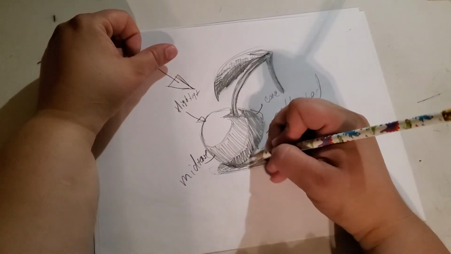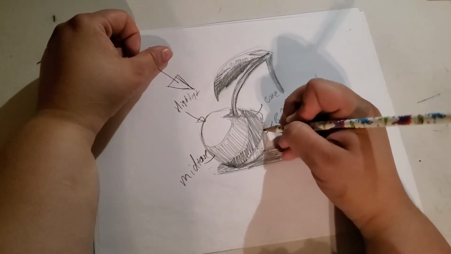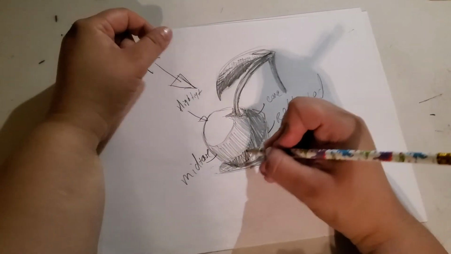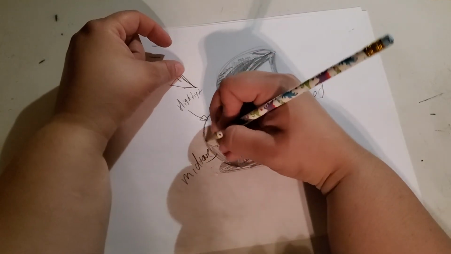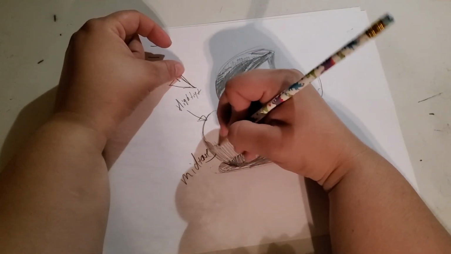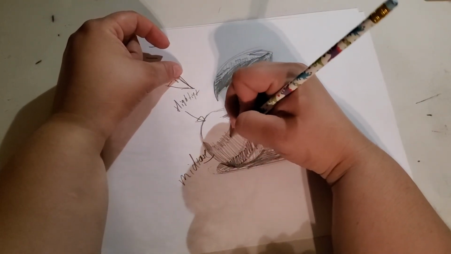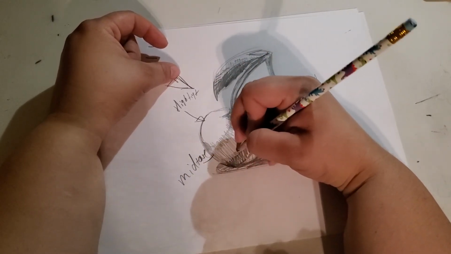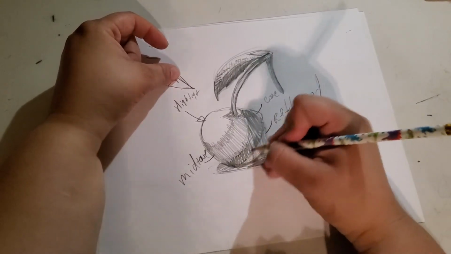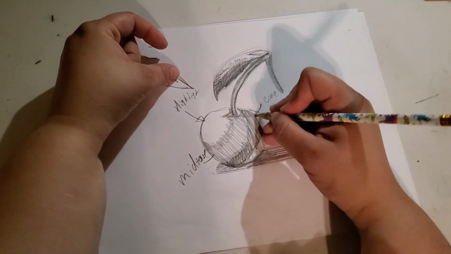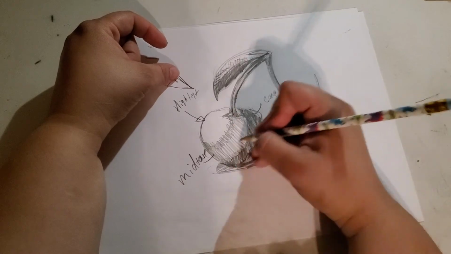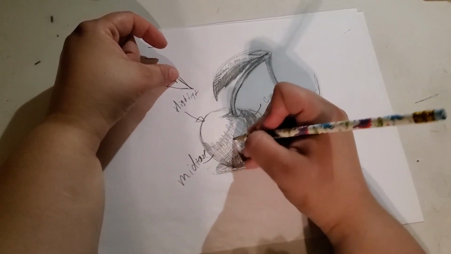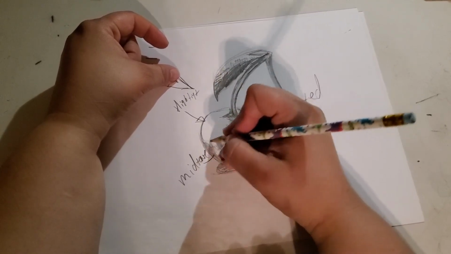Then the reflected light is going to be the same color as the midtone. Now, at this point, you can go in and blend out those lines in the middle of the different sections. You can blend those out to start darkening the core and blending it up into the midtone and the midtone up into the highlight.